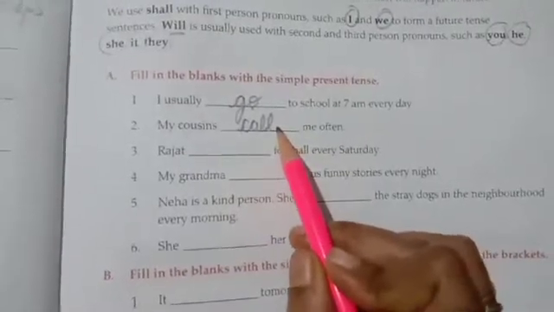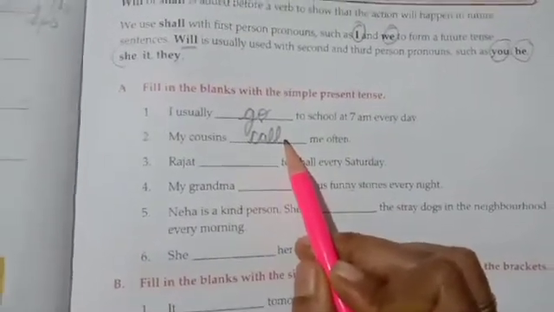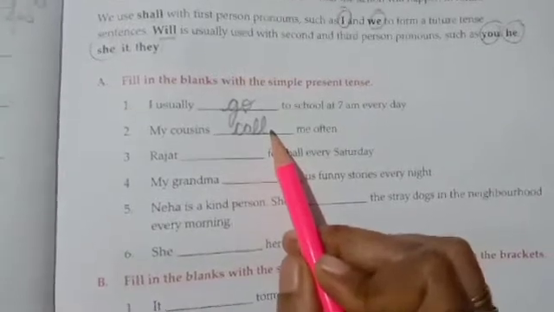And what will be the past tense of call? Yes, it will be called, C-A-L-L-E-D. And the future will be will call. Understood?